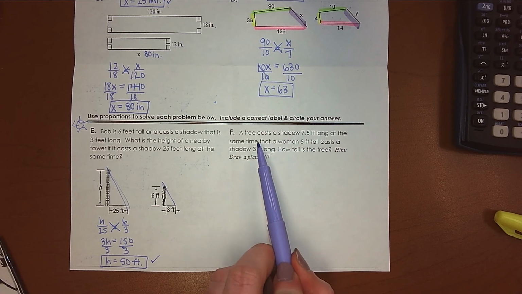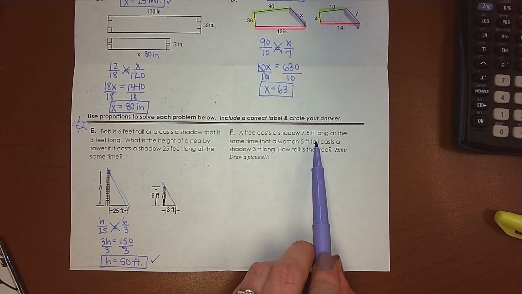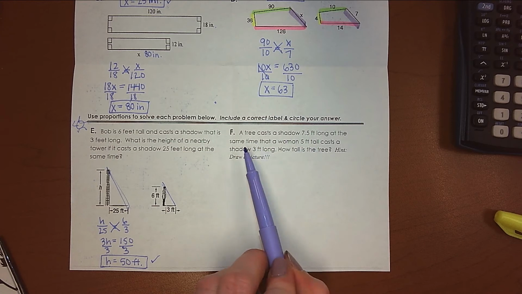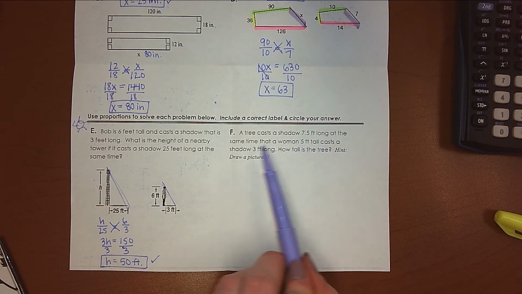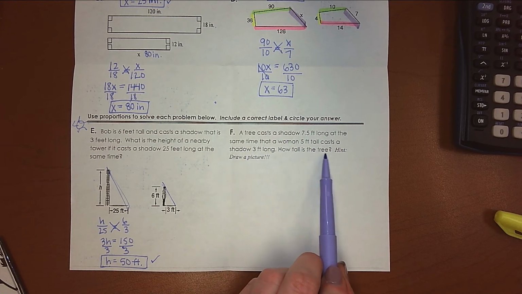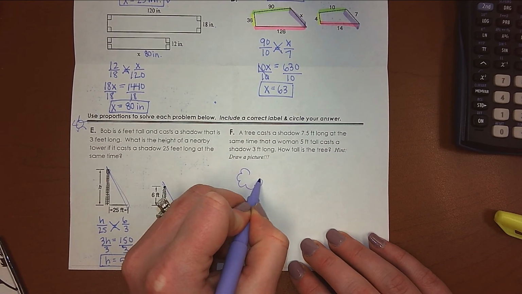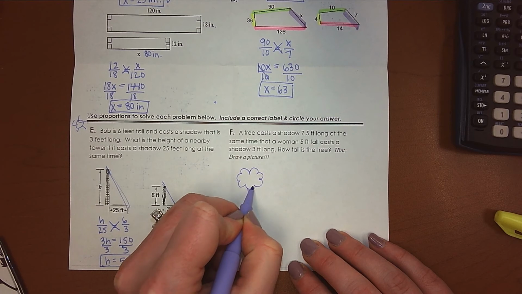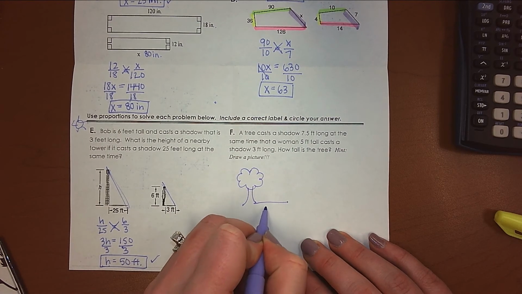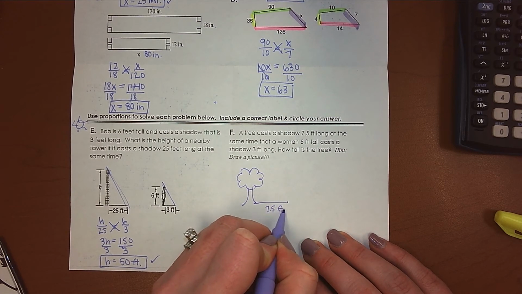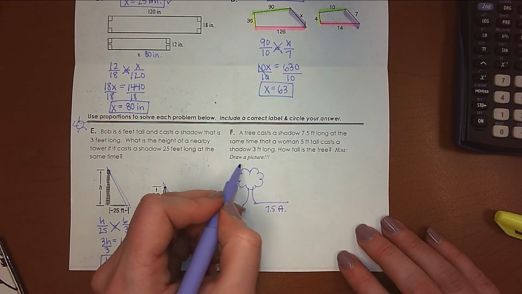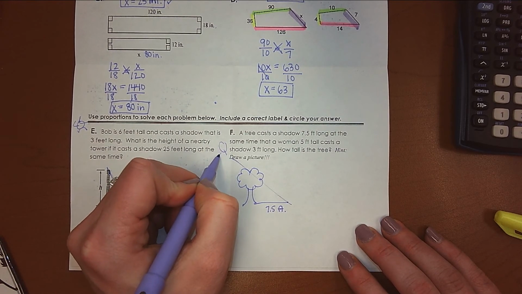This last one just gives us words. It says a tree casts a shadow of 7.5 feet long at the same time that a woman 5 foot tall casts a shadow 3 feet long. How tall is the tree? Hint, draw a picture. So we've got a tree, and its shadow is 7 5/10 feet long. And up here's the sun.